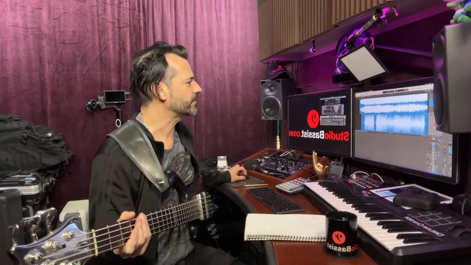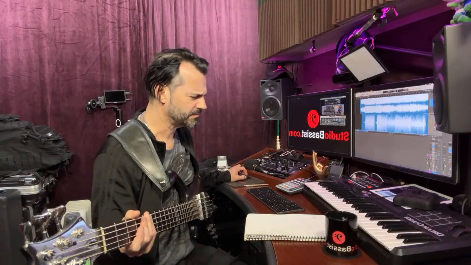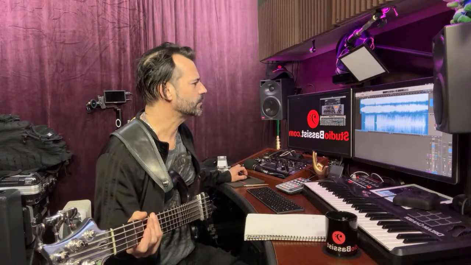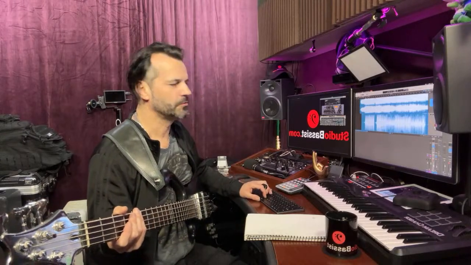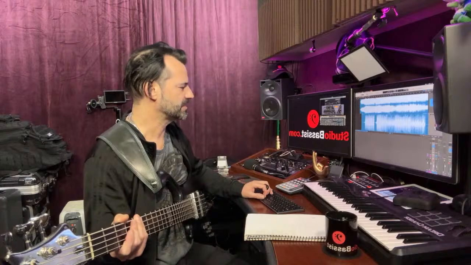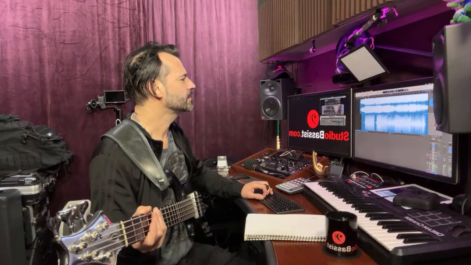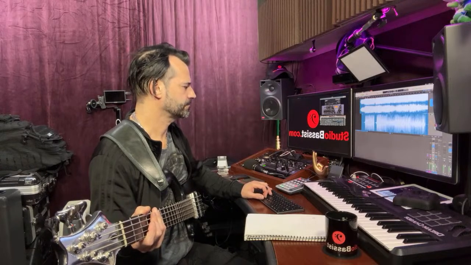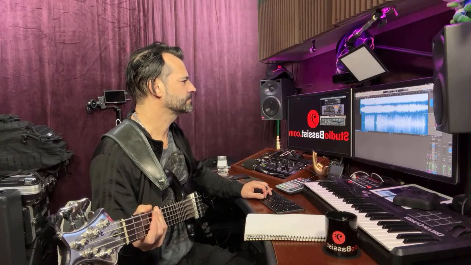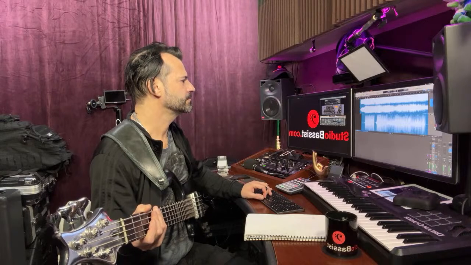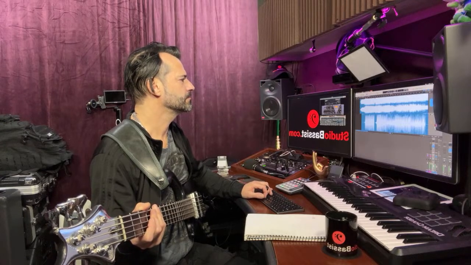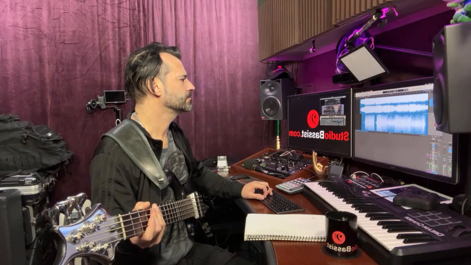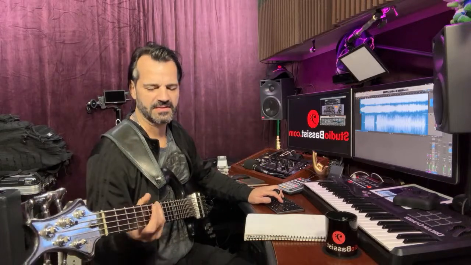I actually played a mistake here. I think it's in my chart. I might have charted it out wrong. But when it goes back into the original riff, I missed that. So let's see where that is. Oh, here it goes. Let's do this.